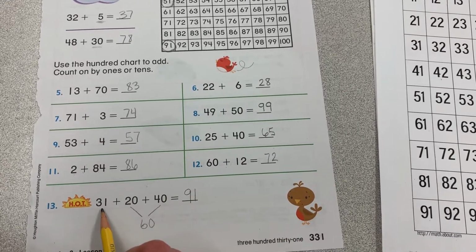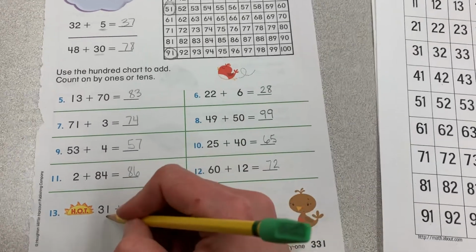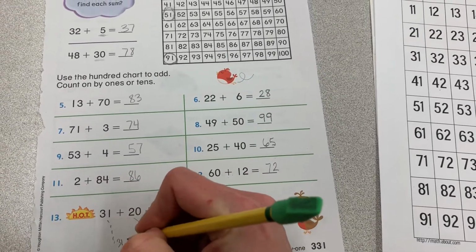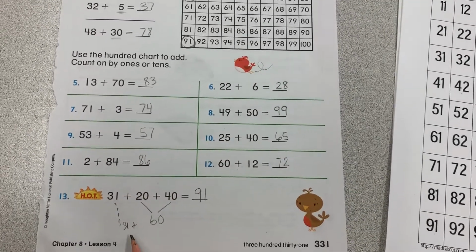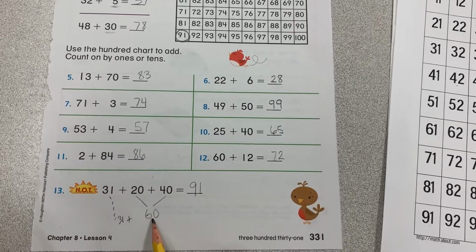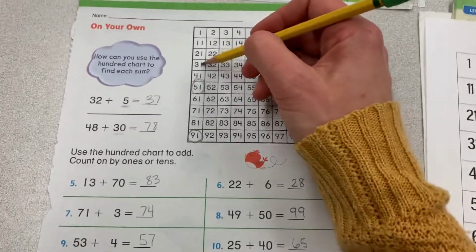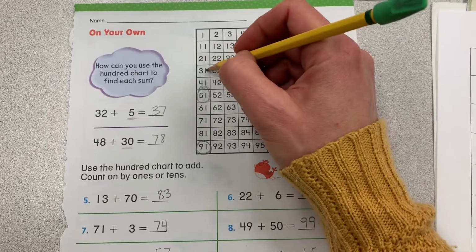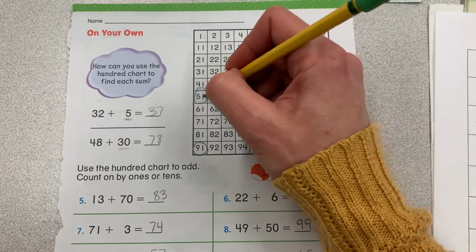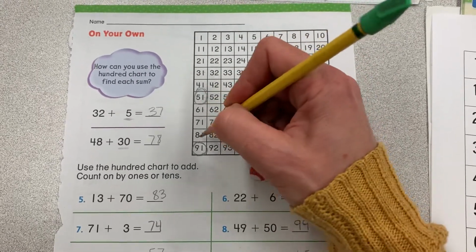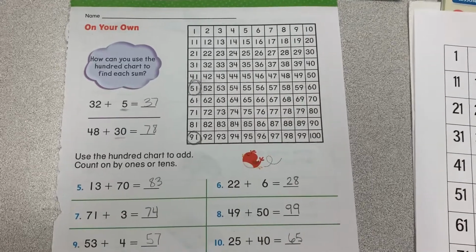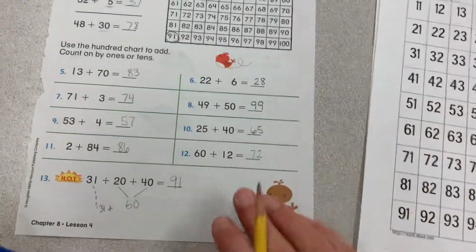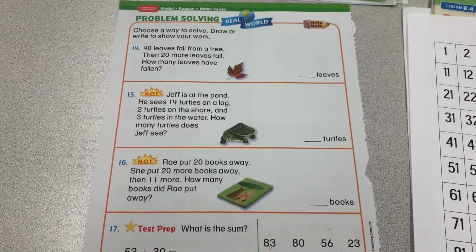Now I could just go ahead and bring that 31 down. 31 plus 60. So I could come back up here to 31, and I could hop 60. Ready? 10, 20, 30, 40, 50, 60. Sure enough, I get the same answer. So either way was correct. All right, let's come to the back.